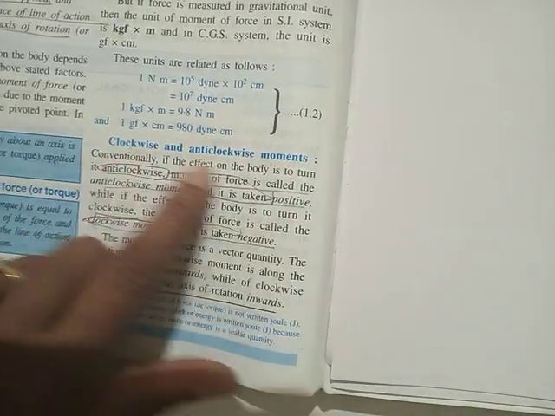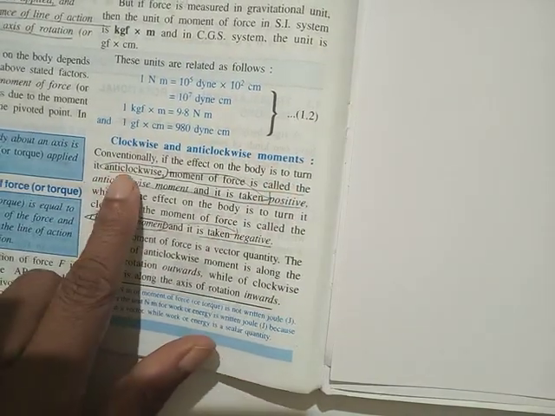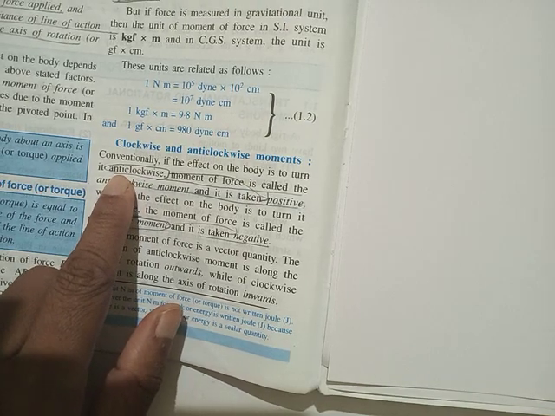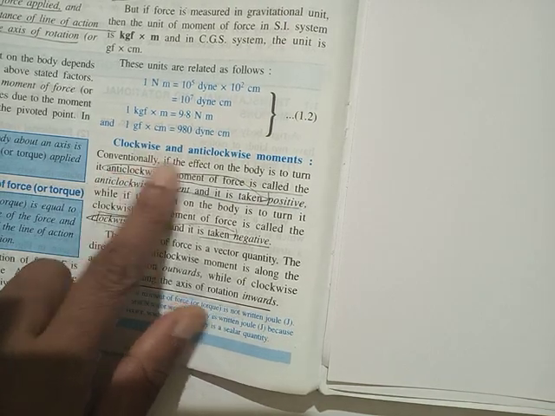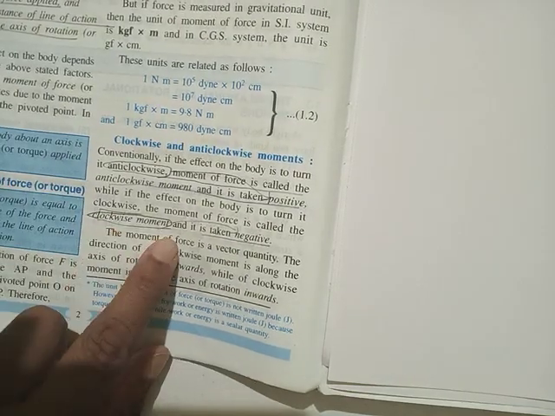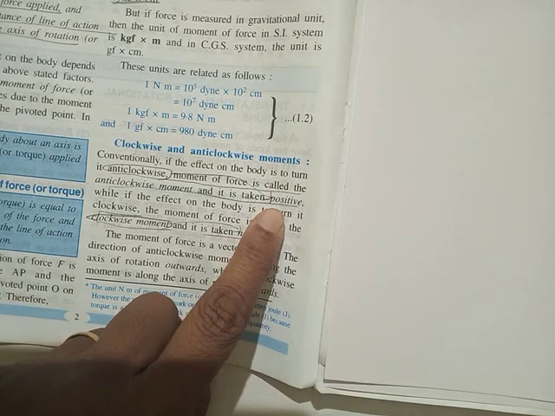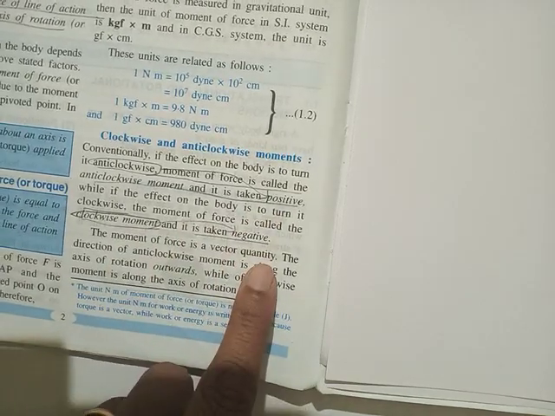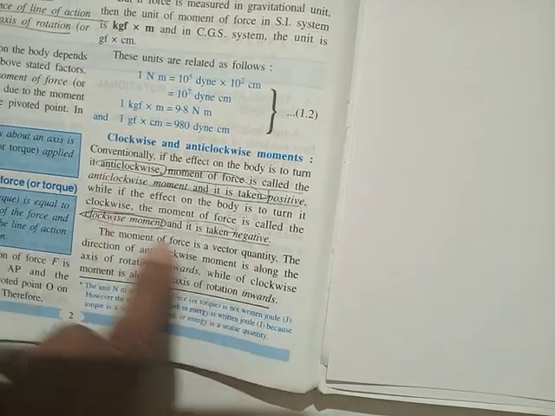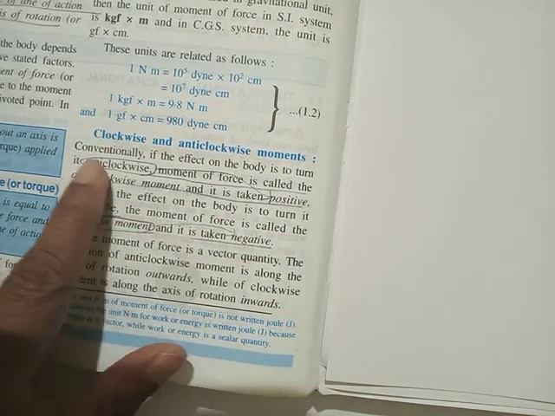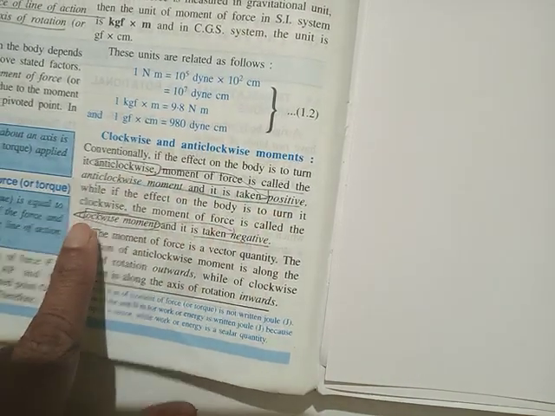Then we have clockwise and anti-clockwise moments. If the rotation is anti-clockwise, then it is called anti-clockwise moment. If it is clockwise, then it is called clockwise moment. Anti-clockwise is always taken positive. Clockwise is always taken negative. Now this you have to remember, we'll be using it in some numericals. Anti-clockwise positive, clockwise negative.